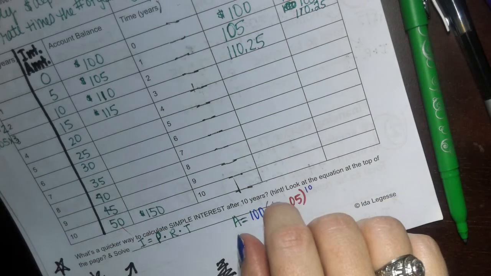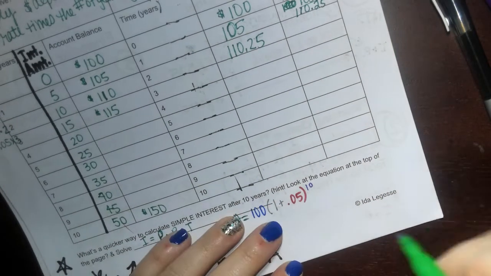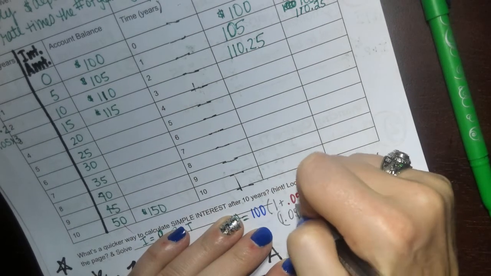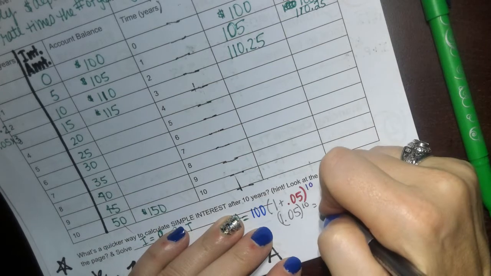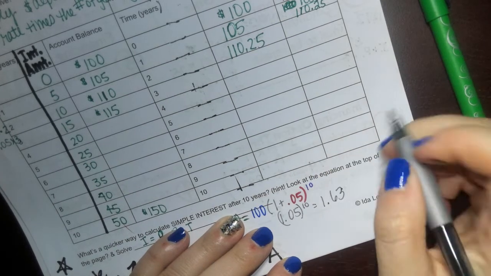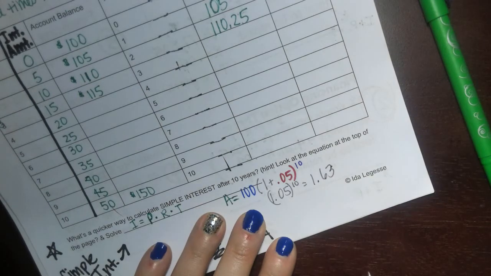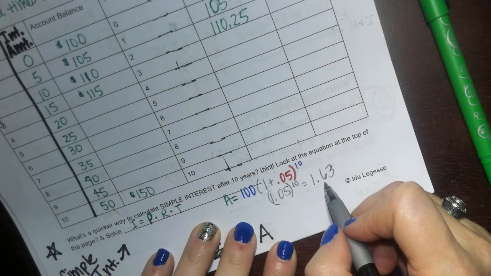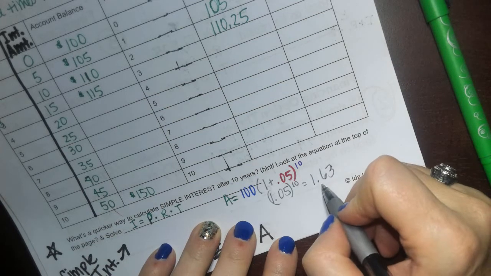Okay, so 1.05 to the 10th equals 1.63. We're going to reduce that to 2 decimal places. And then times 100.